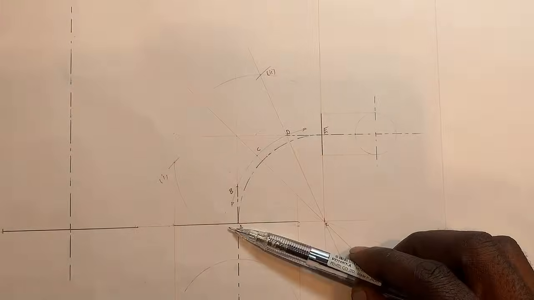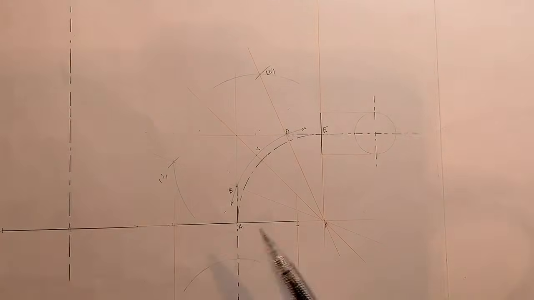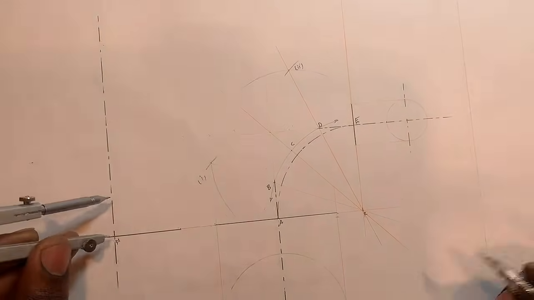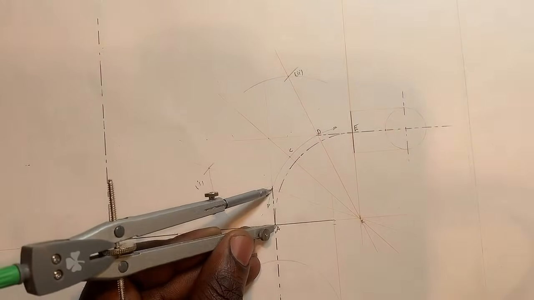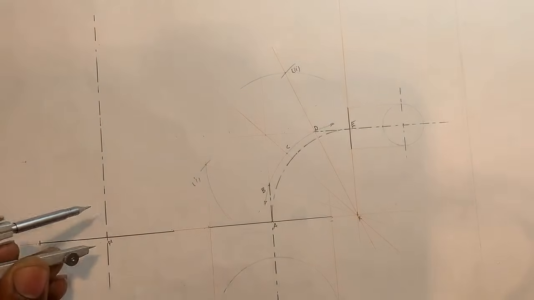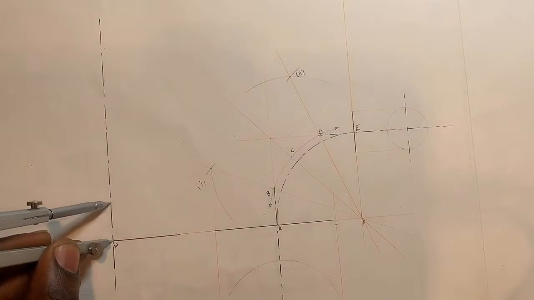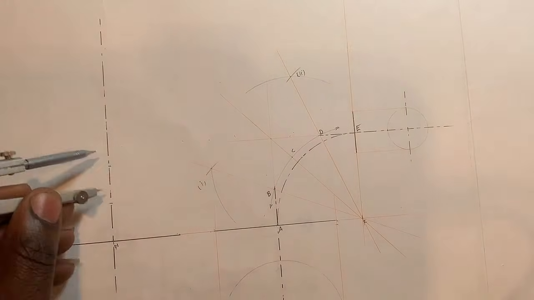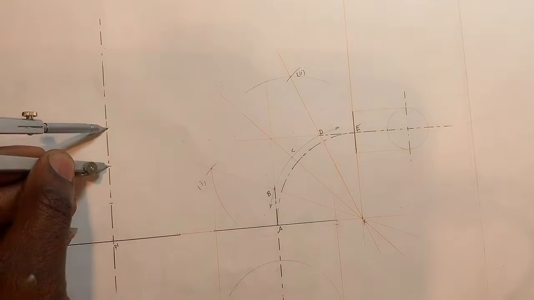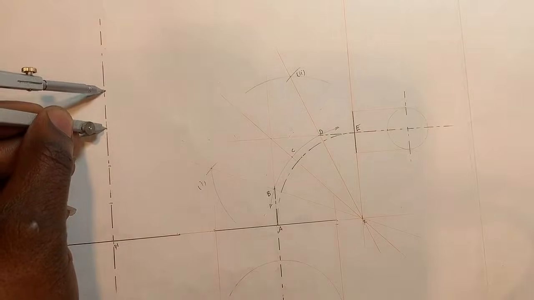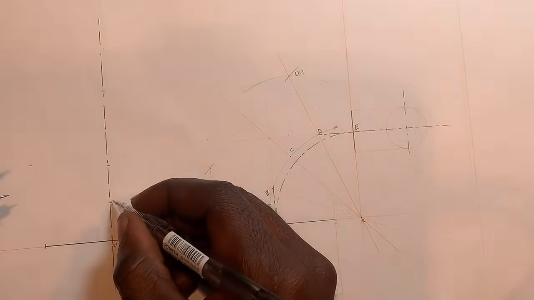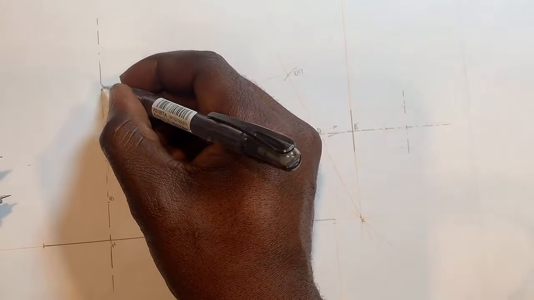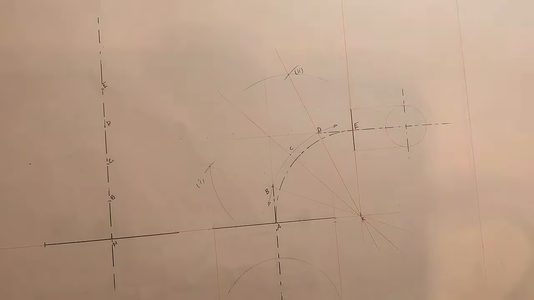Remember, we've got the A angle there. So this A, I can even say, is right here now. I place it at A to B without disturbing the angle. So I can come and place it at A, mark B, C, D, and E. So B, C, D, and E. You understand?